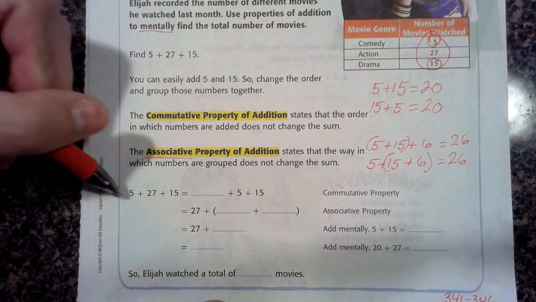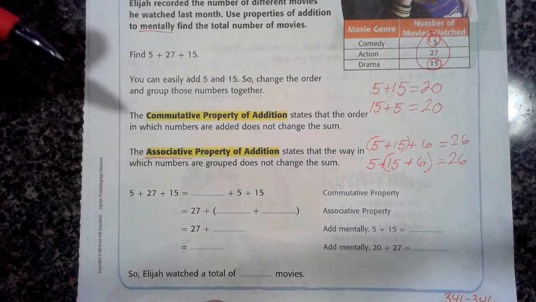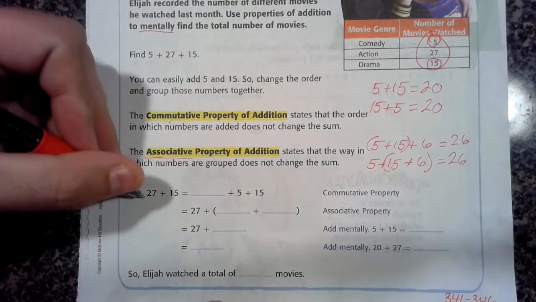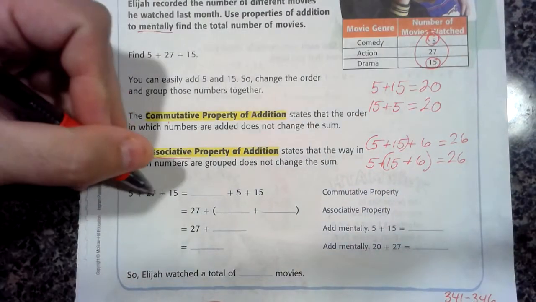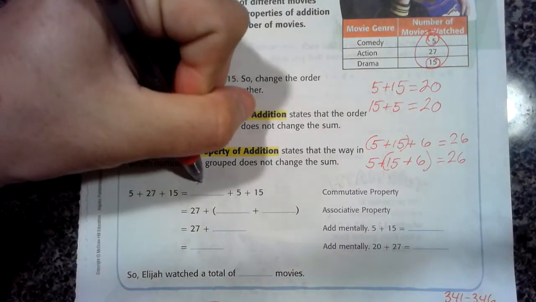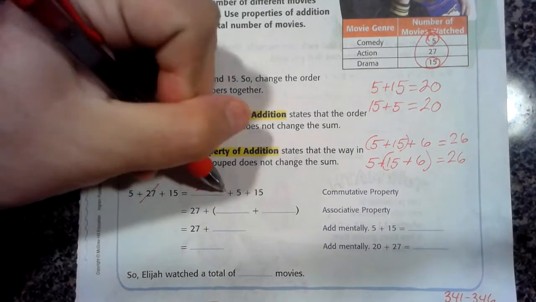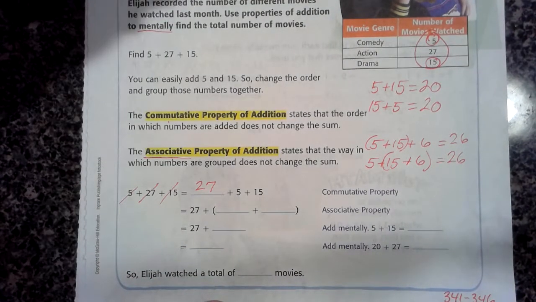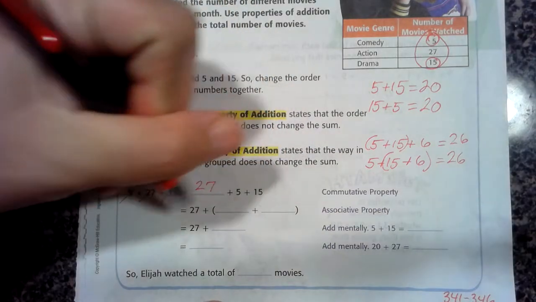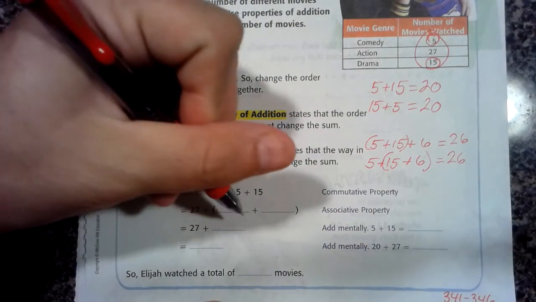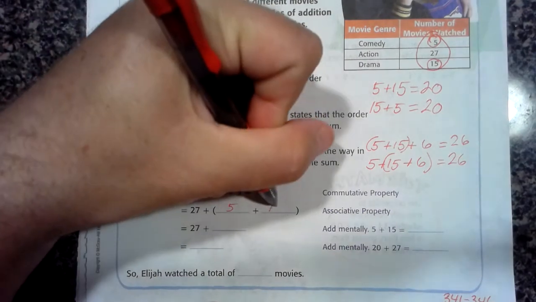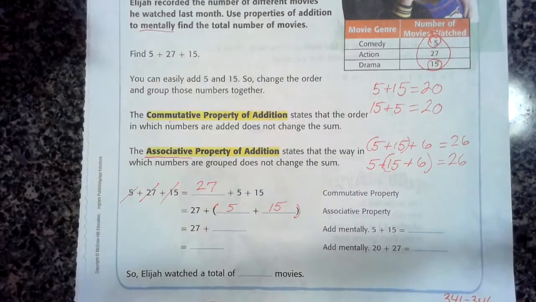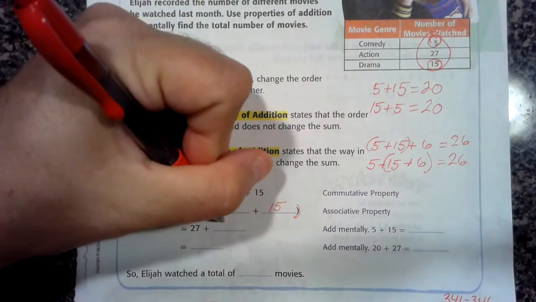So we have here the 3 movies that he's watched. We already know that. So we're going to rearrange the numbers. We're not going to look at 5 plus 27 like we have in the order here. We're going to change it around and say 27 plus 5 plus 15. So we got them in a different order there. And now we're going to put it in a group, as it shows you here. Again, we're going to put 5 here and 15 here. We just put it in a group. We put the parentheses around this. So that means we're going to add these first, which is going to give us a 20.